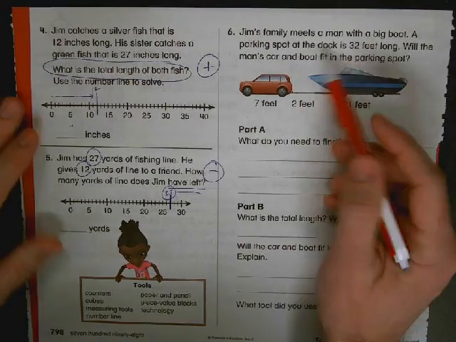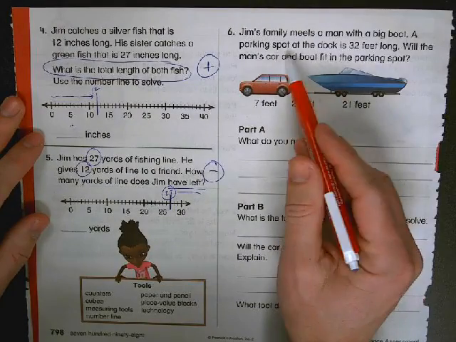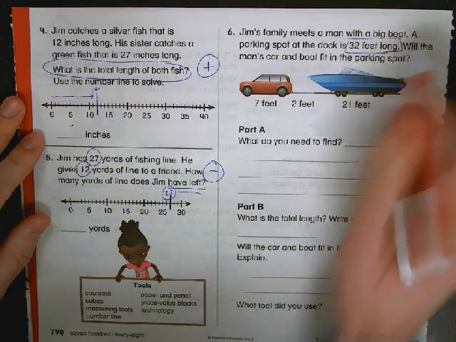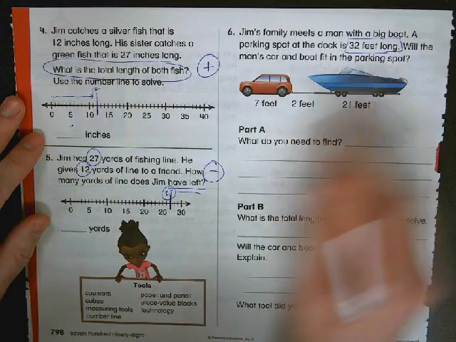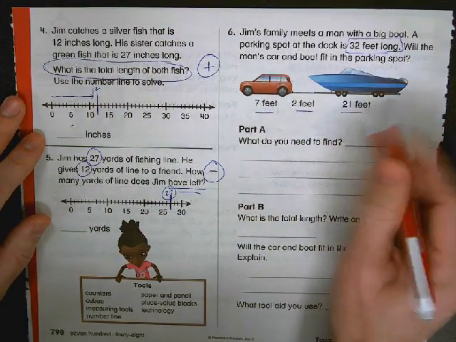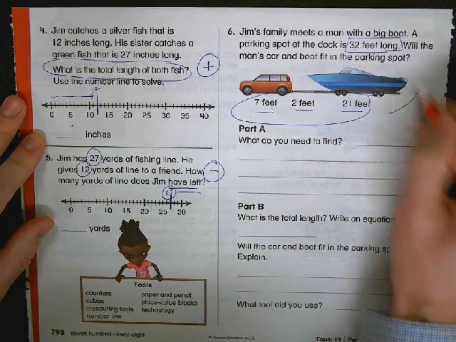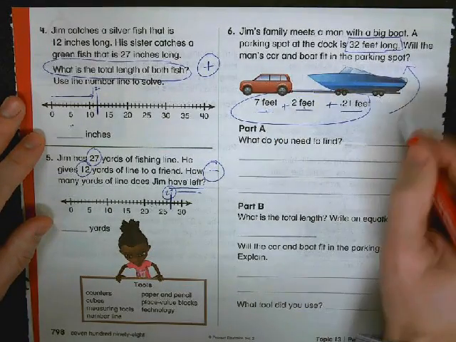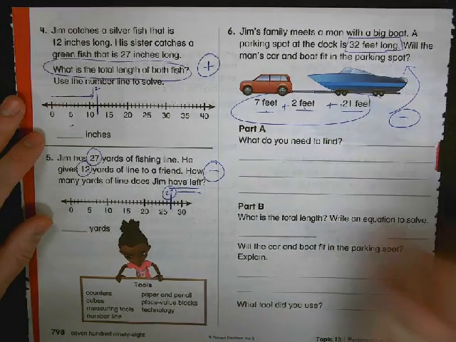Jim's family meets a man with a big boat. A parking lot spot at the dock is 32 feet long. Key information here. Will the man's car and boat fit in the parking lot? Well, we have to add and add and add to figure out if all of this is going to fit in the 32 feet. So first step, add, add, add. Second step, subtract.